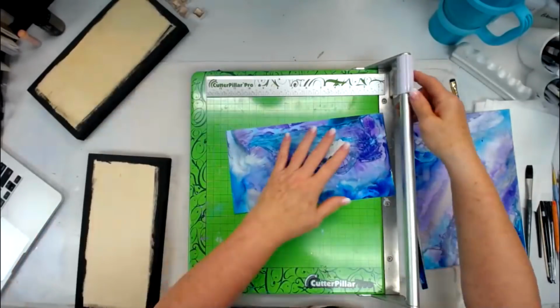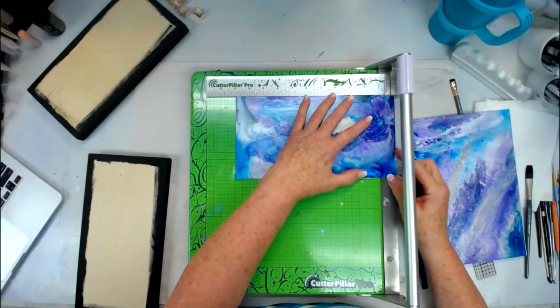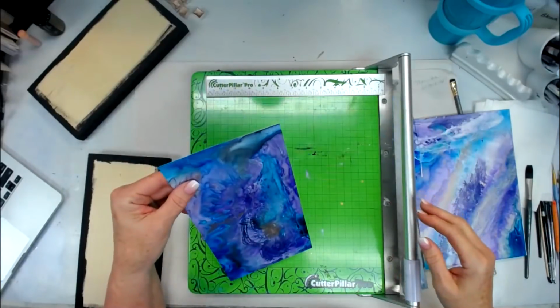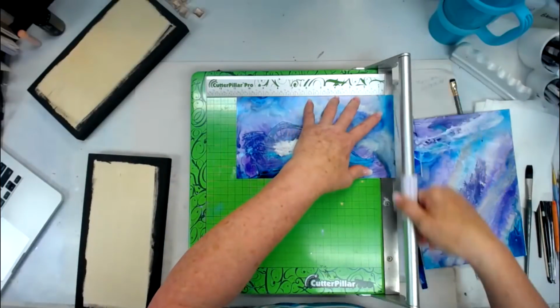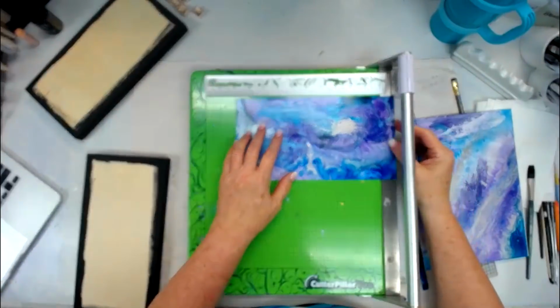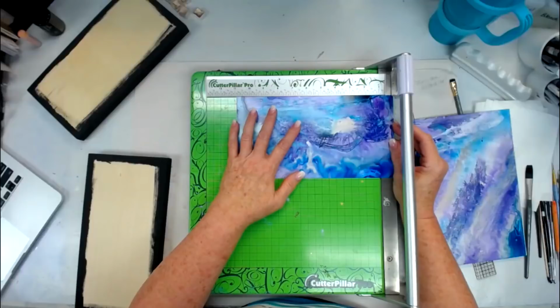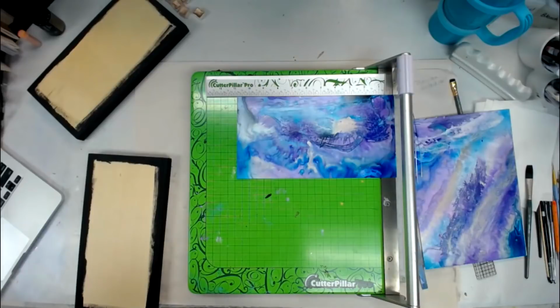All right, now I'm going to take a little tiny smidge off of here to get rid of this little white bit. I don't know if you guys can see it, but I want to get rid of that. I'm going to cut this in half and do it in the middle. I want to get rid of that edge too. And now let's see what this is. Okie dokie. Hang on a minute.